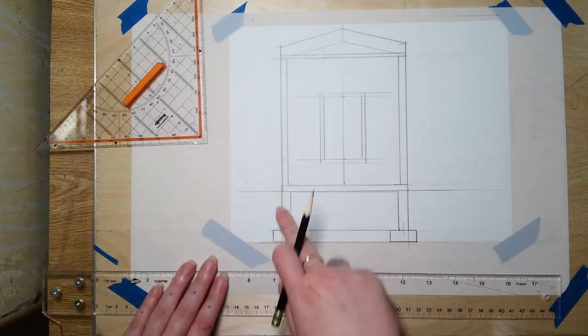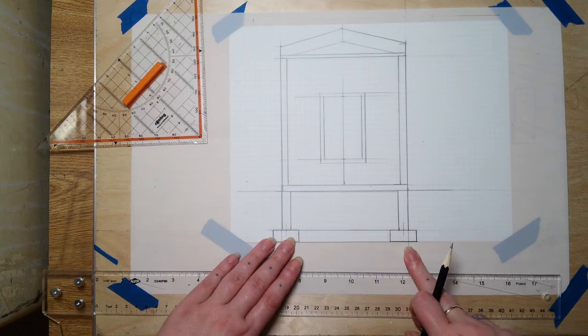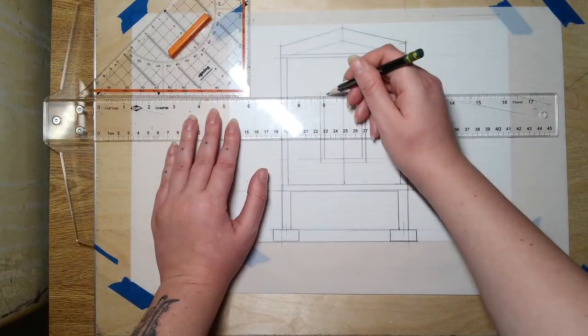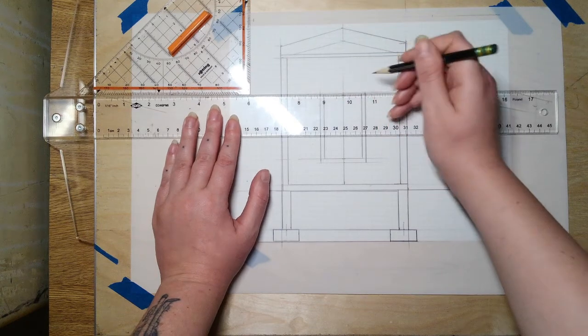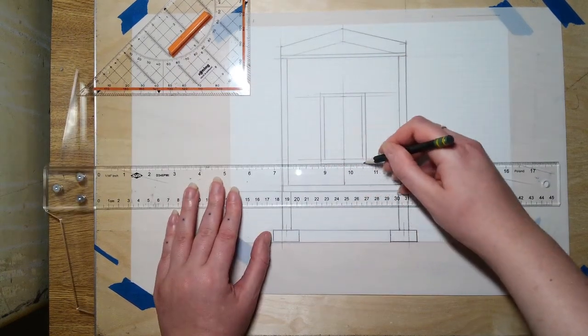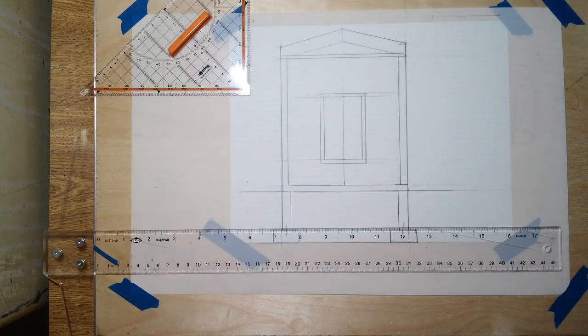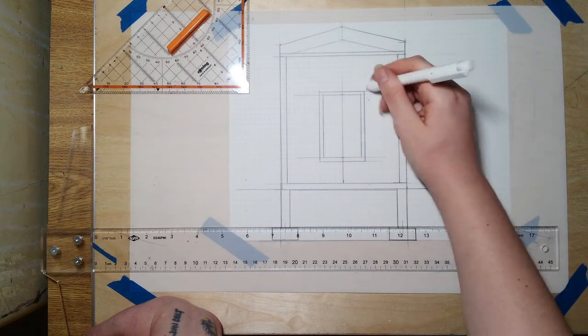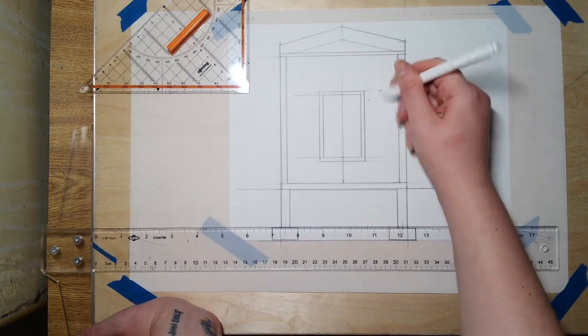So all of this stuff that I went and darkened really deep is directly on the cut line. This window is behind it, or beyond it. So I can still see the window, but it's not being cut through, so I don't want it to be as dark of a line.